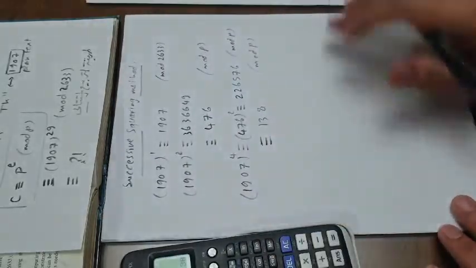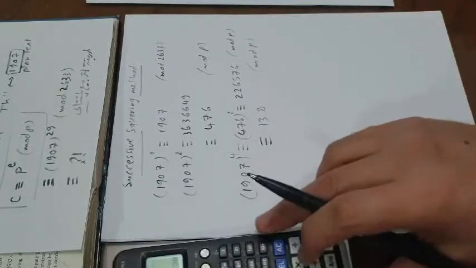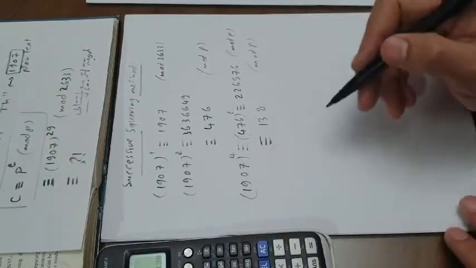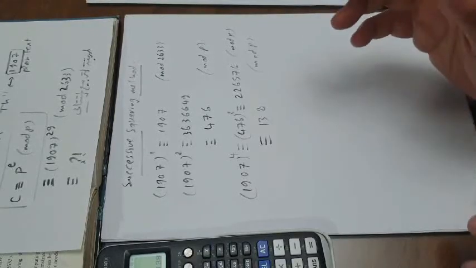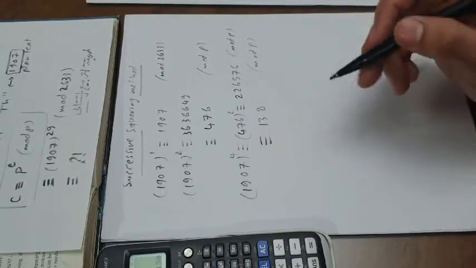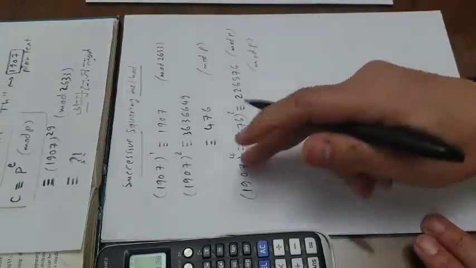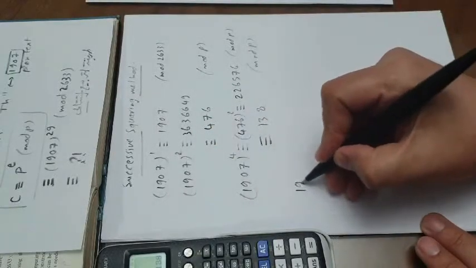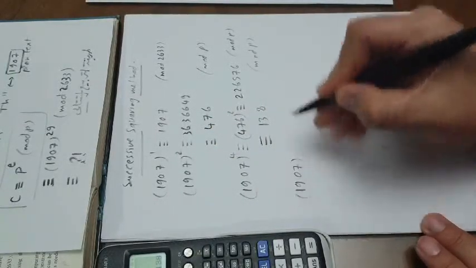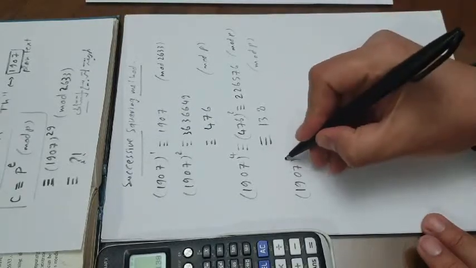طبعا الارقام الحقيقيه والحسابات الحقيقيه بتبقى اكبر من كده بكتير وبتتعمل ببرنامج بالكمبيوتر يعني، لكن احنا بنتدرب على الماثيماتيكال كريبتوجرافي، اللي احنا الخطوات الاولى والبروفس بتاعتها والعمل بالبوكيت كالكوليتر بس. تعالوا الخطوه الثانيه بالسكسيسيف سكويرنج. بدل ما هعمل اضرب في 1907 عشان اوصل لباور 5، لا احنا هنعمل باور 8 فورا.